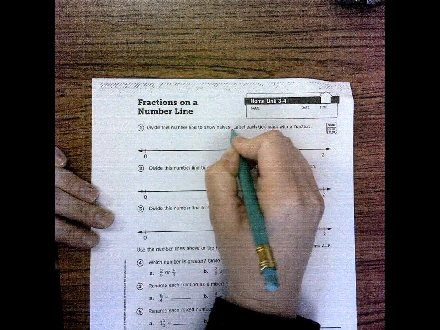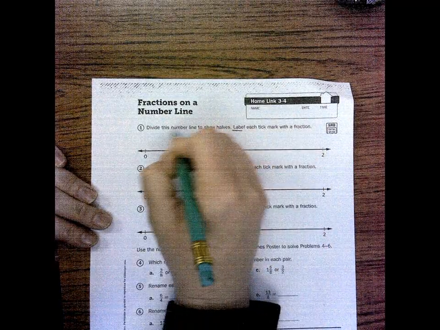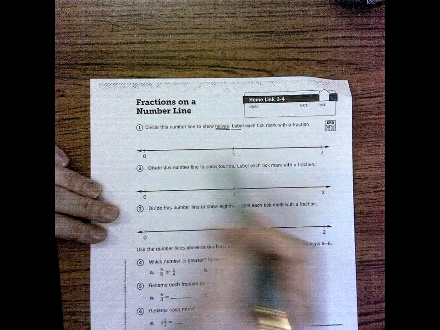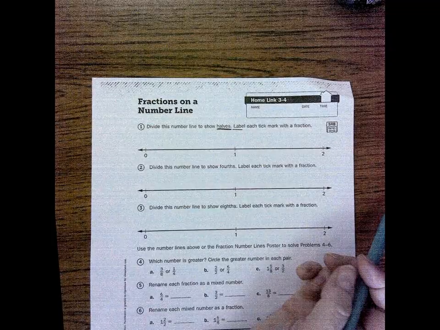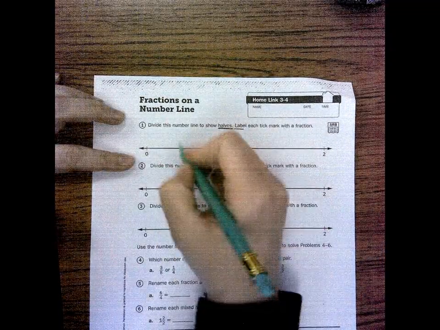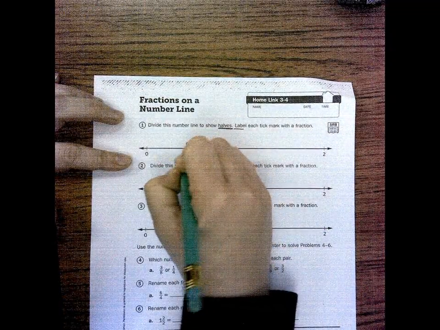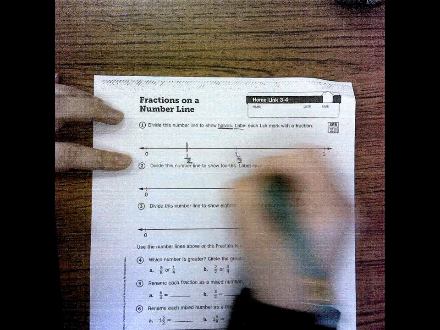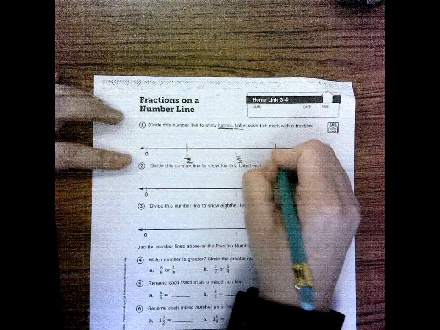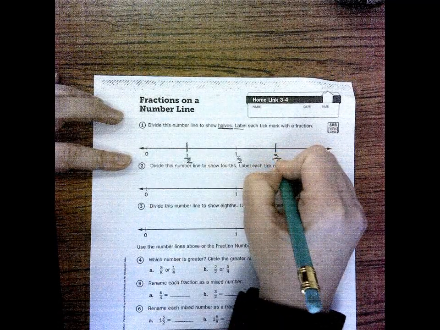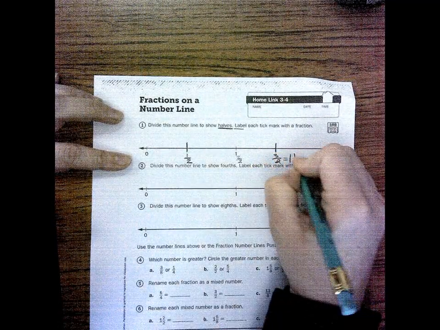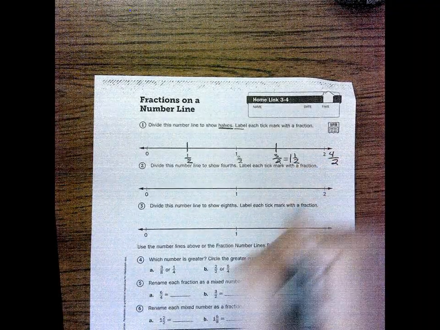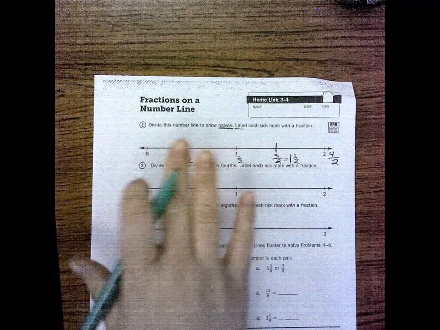So I have to label and then divide in halves, so dividing in 2. We're going to have to remember that I have 0 to 1 and 1 to 2. So we actually have two whole numbers here. So from 0 to 1, I'm just going to cut in half, and that is going to be our half fraction. And then I have a whole, which is the same as 2 over 2. And then between the 1 and the 2, I'm going to have another half fraction, which would be 3 halves, or 1 and 1 half. And then I would have 2 or 4 over 2, because there are 4 halves in 2.